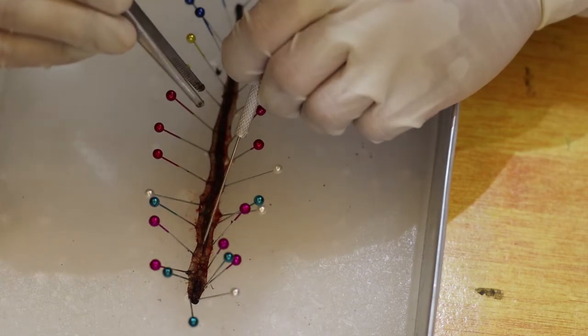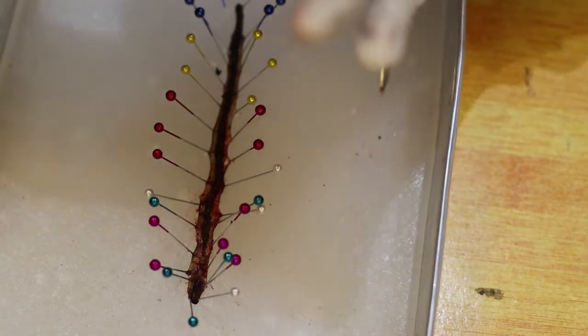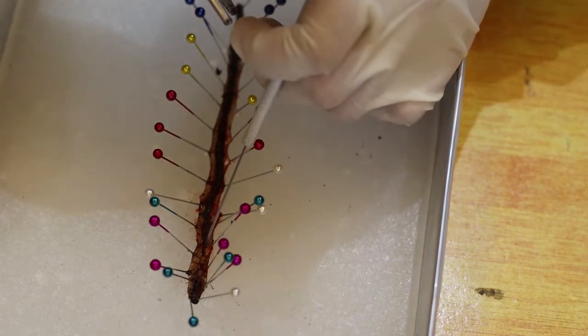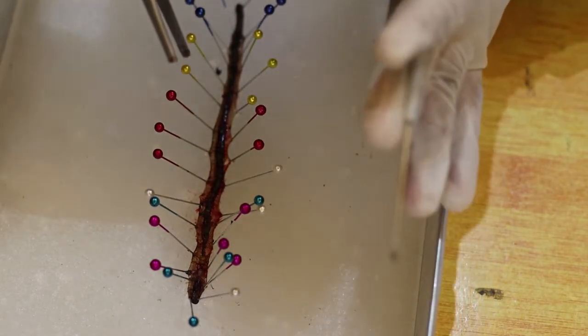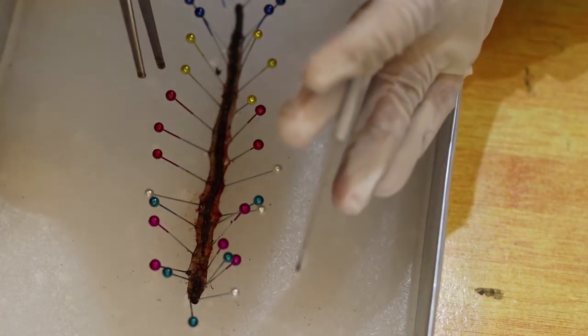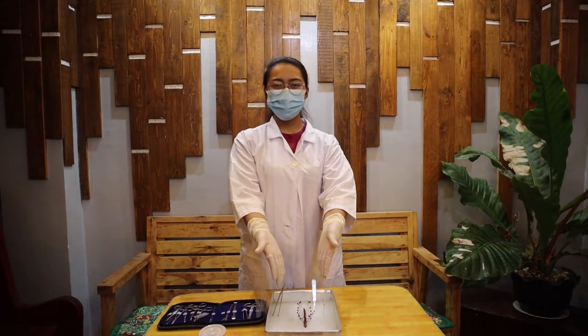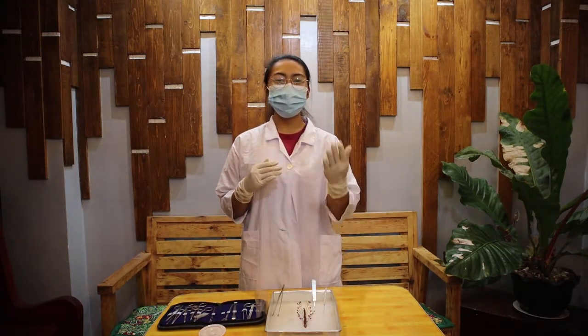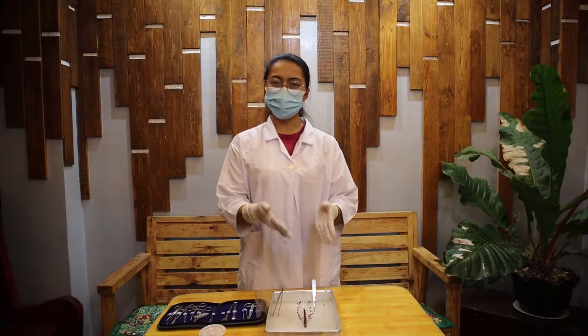the segment 14. So basically, the ovaries and oviducts are beneath the esophagus. They are beneath the esophagus. The ovaries produce eggs. So that's the complex structure of the earthworm. We managed to determine the different external and internal anatomy of the earthworm.